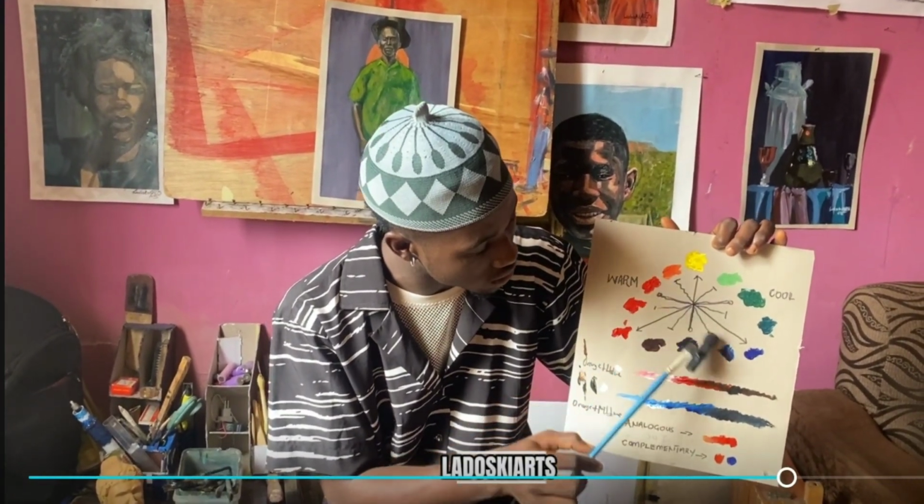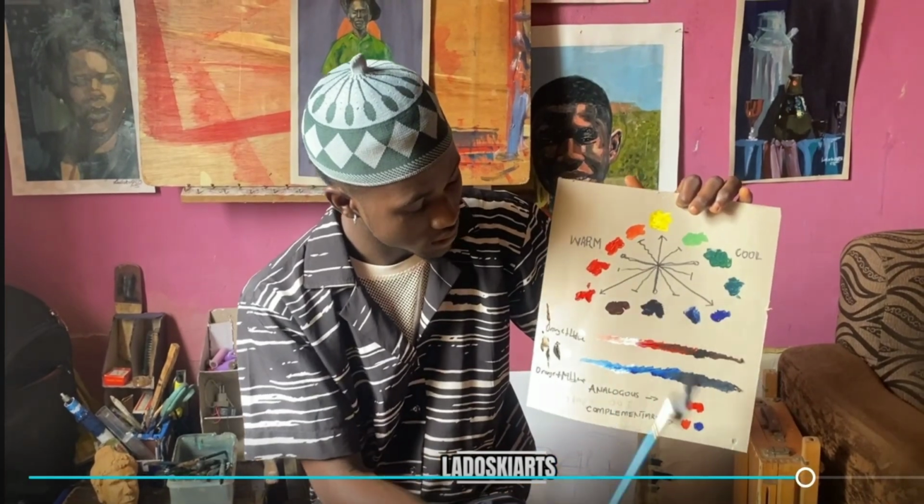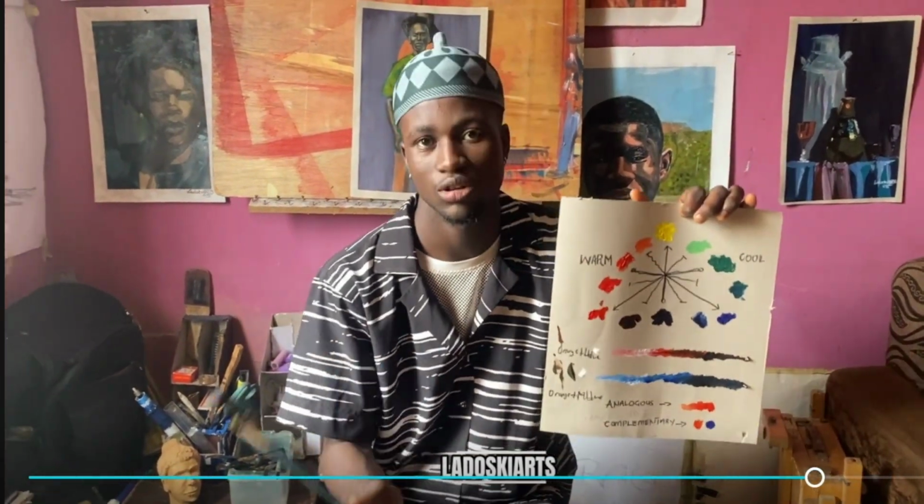You can see it on the color wheel. You can see how they complement each other on the color wheel. That is the easiest way to learn color theory.